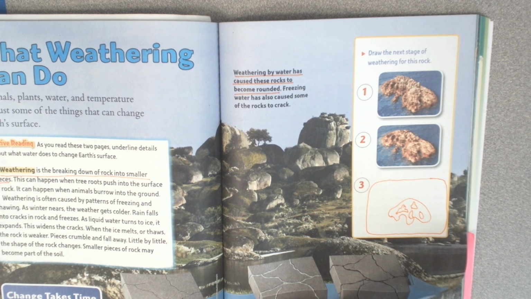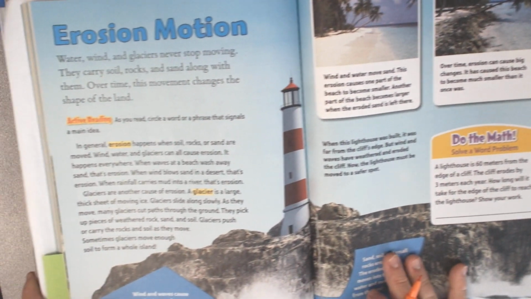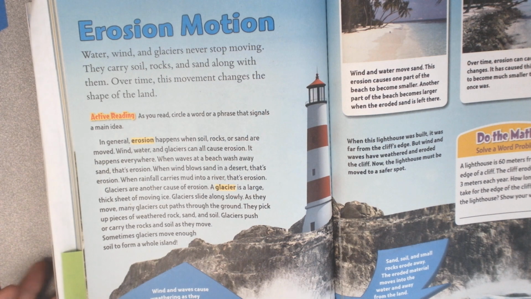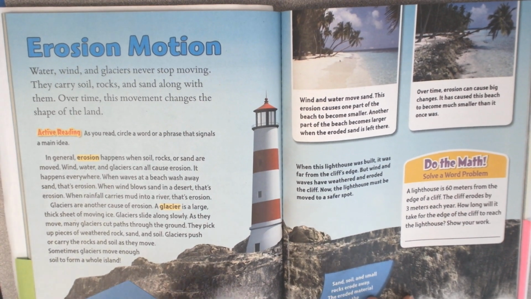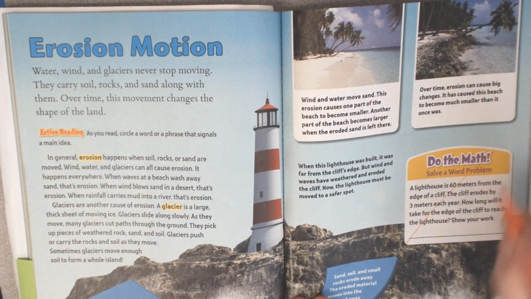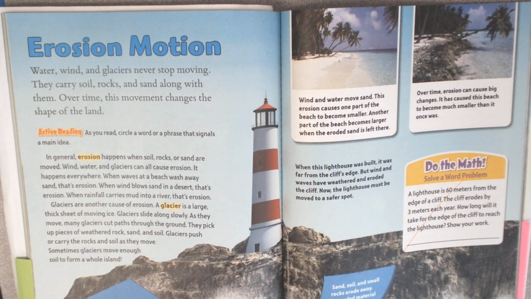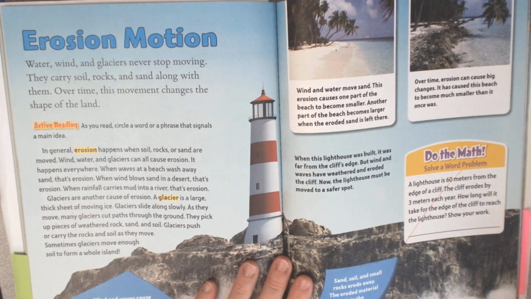On page 436, the last two pages, I'm going to let you read about erosion and glaciers. You do not have to do the math. Alright? And then I can't wait to see the pictures of your rocks.